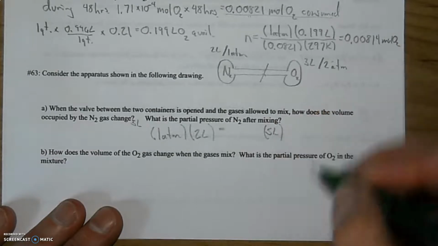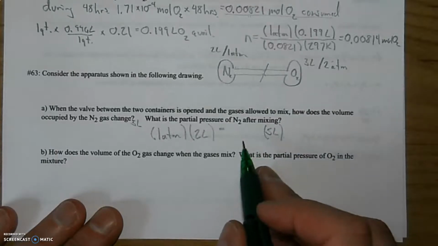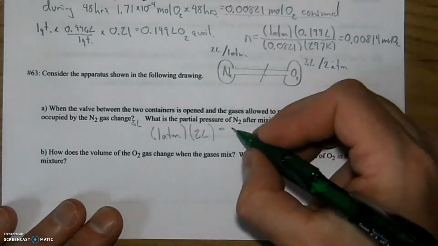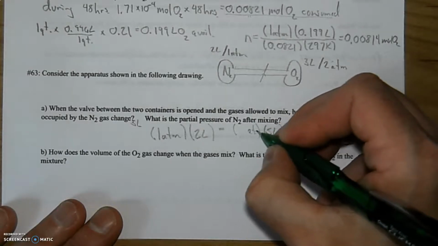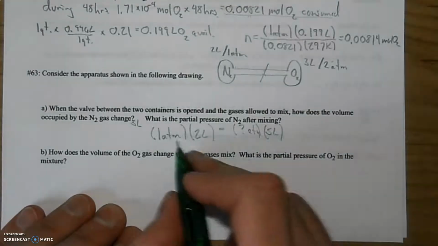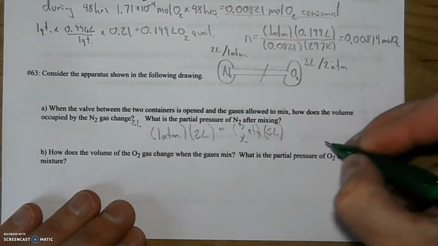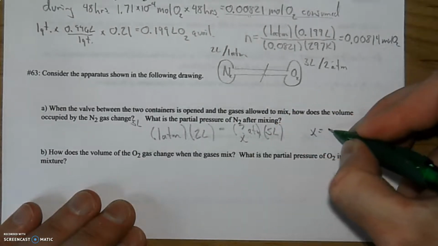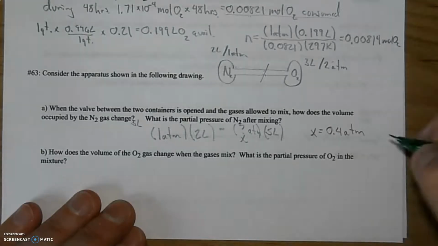5 liters. These guys are not going to react. We're stating that right now. So what is going to be my new pressure in ATMs? I don't know. We have to figure that out. If we do the math here and solve for x, x will equal 0.4 ATMs.